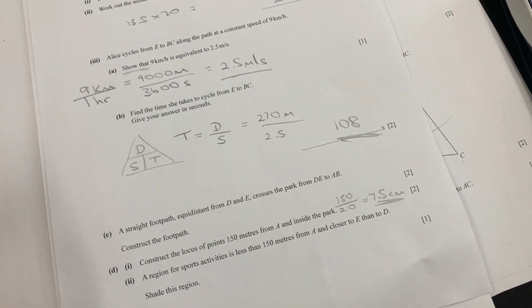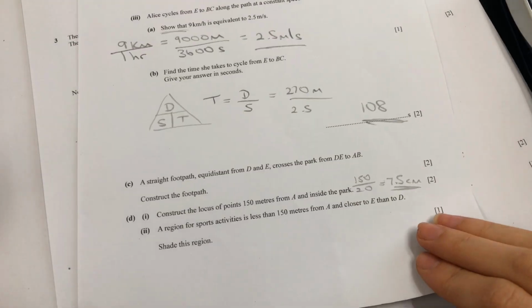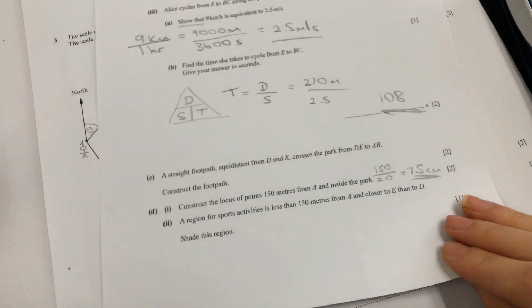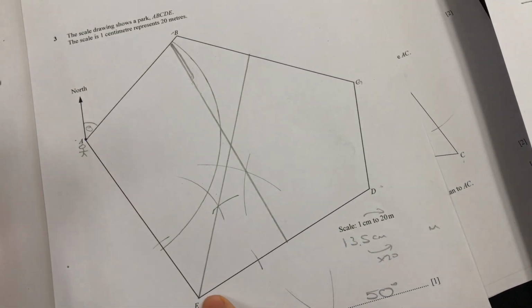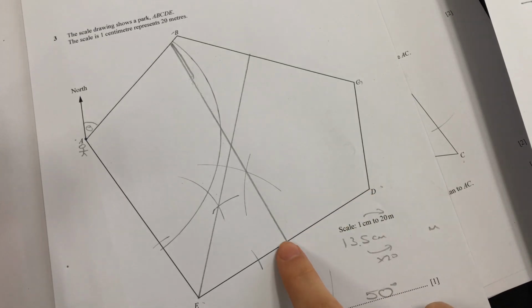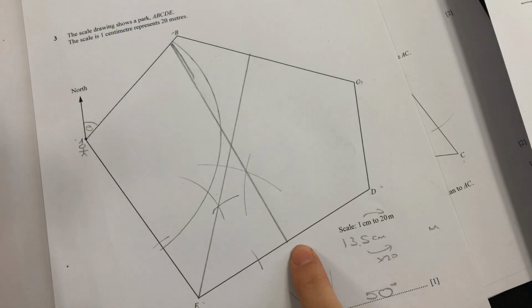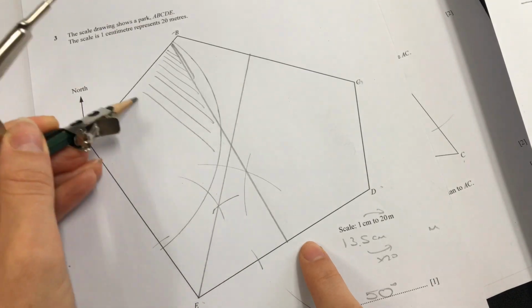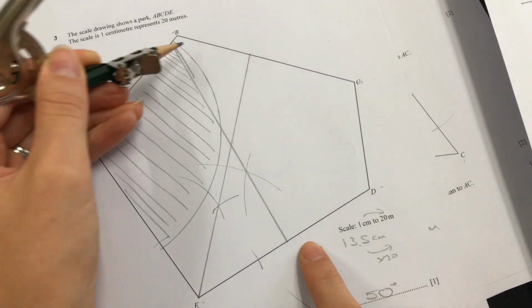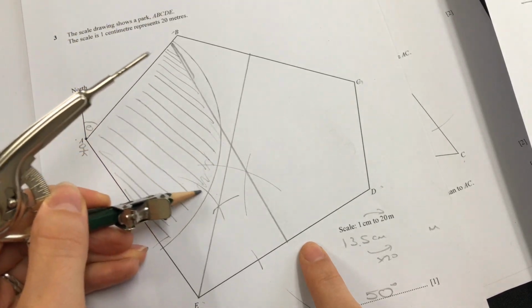Now then, a region for sports activities is less than 150 metres from A, i.e. inside that circle, or sector that I just drew, and closer to E than to D. Well, I drew this line that divides E and D, so closer to E than to D will be to the left of this line, this perpendicular bisector that I drew. So within the circle and to the left of there would have to be this bit. I hope you agree. Not including this part here, this segment. Just this.